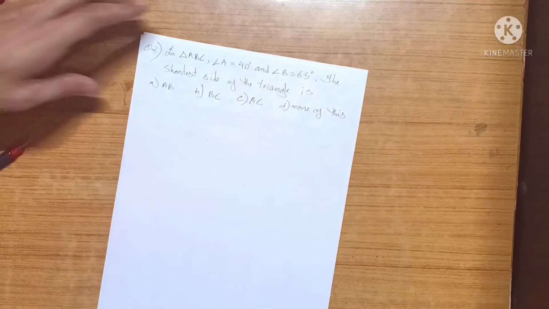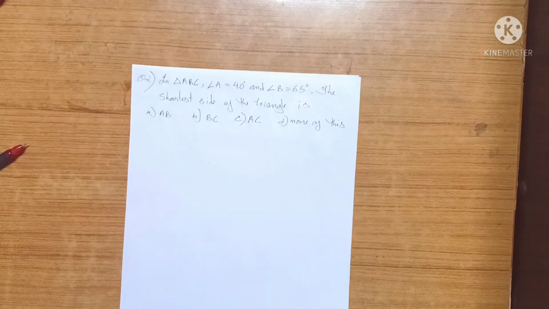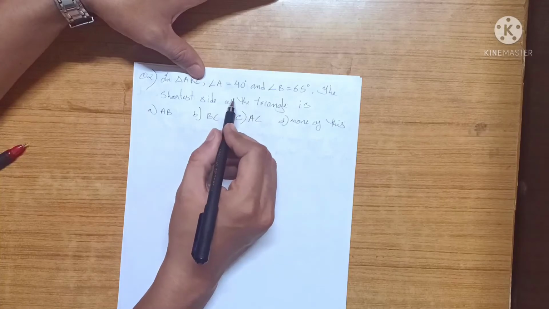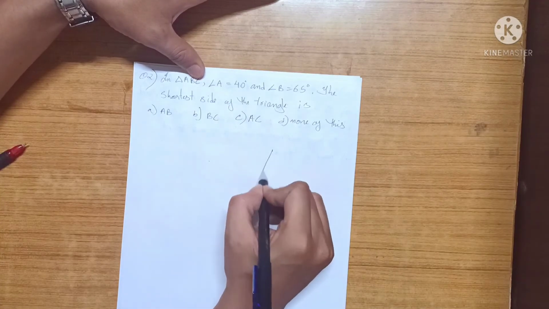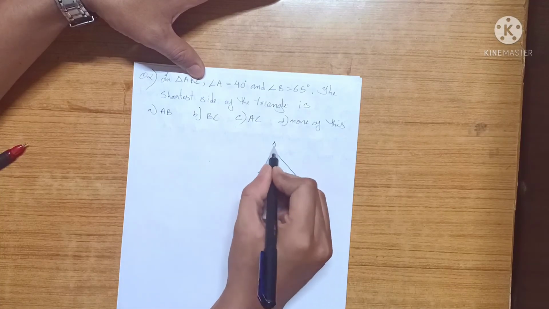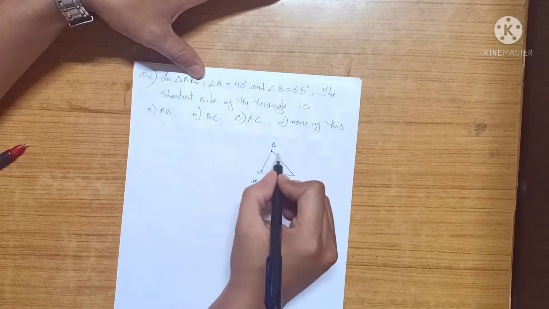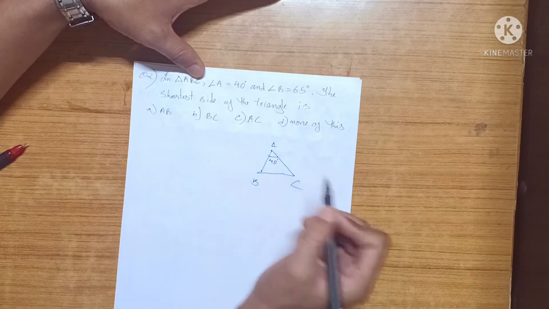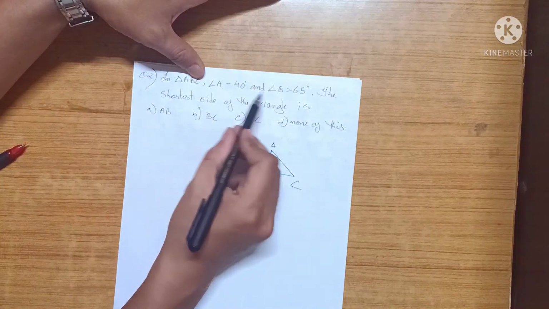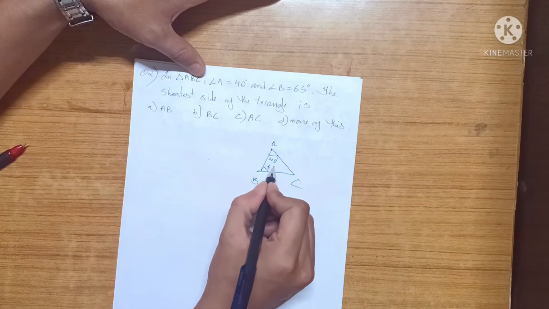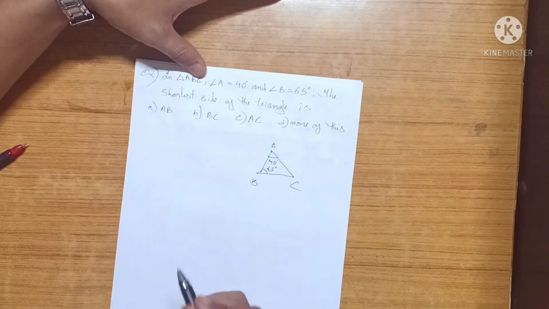Now question number 2. In triangle ABC, angle A is equal to 40, angle B is 65. So let's just draw a triangle. It doesn't matter what the labels are. Angle A is 40, angle B is 65. So what is the shortest side of the triangle?